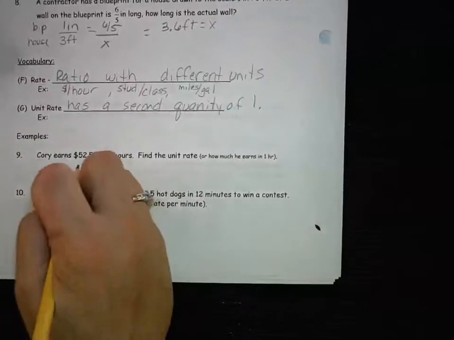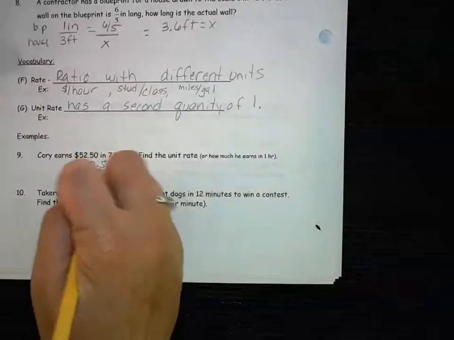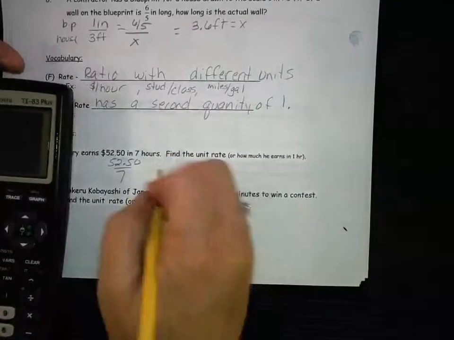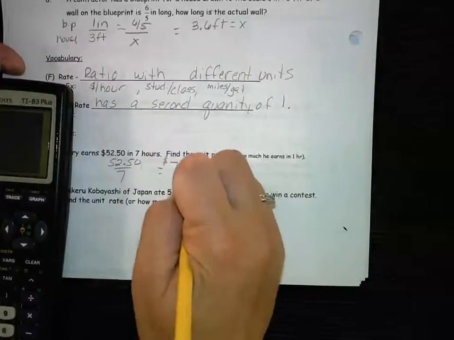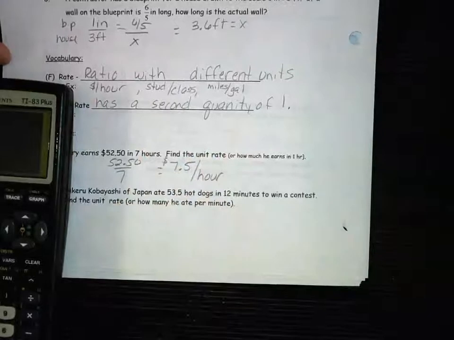Corey earns $52.50 in 7 hours. Find the unit rate, or how much he earns in 1 hour. So we do 52.50 divided by 7, and that ends up with 7.5. So he makes $7.50 per hour.